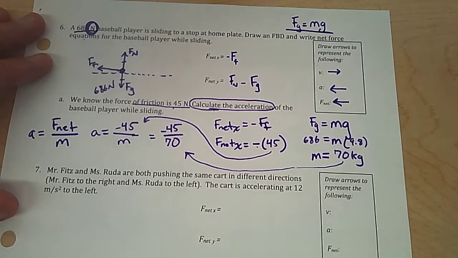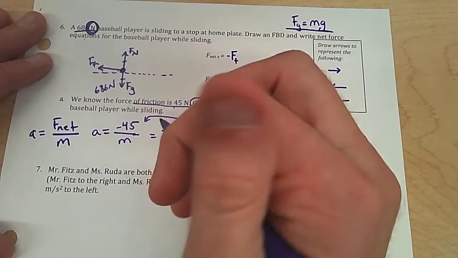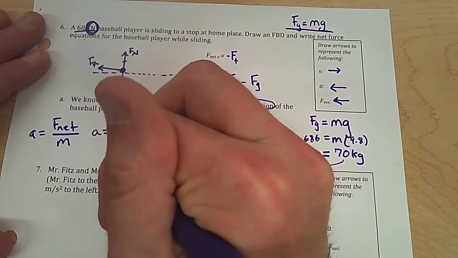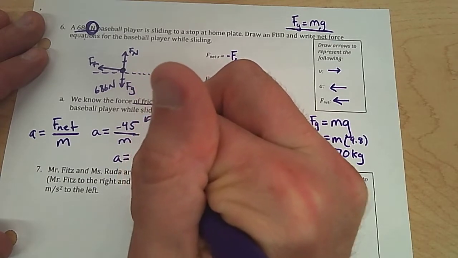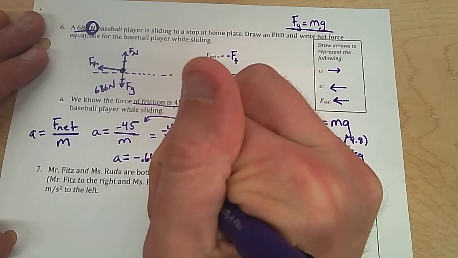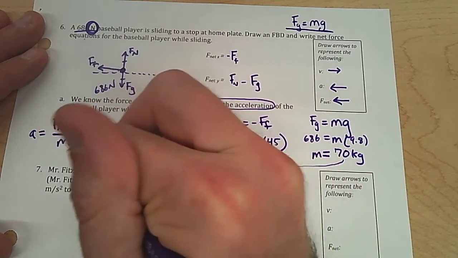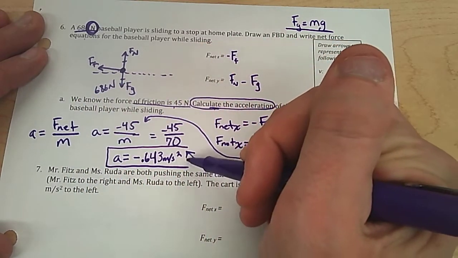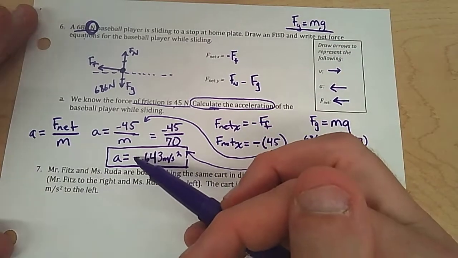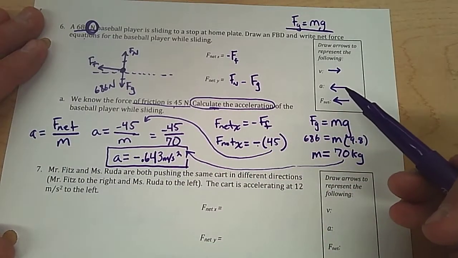When you do the math on this, negative 45 divided by 70 is going to give you an acceleration of negative 0.643 meters per second squared. In terms of decimals, you could do just 0.64 if you want. I did 3. I'm not going to be super strict on it. Now remember, we have a negative acceleration. That's exactly what we expected in this case.